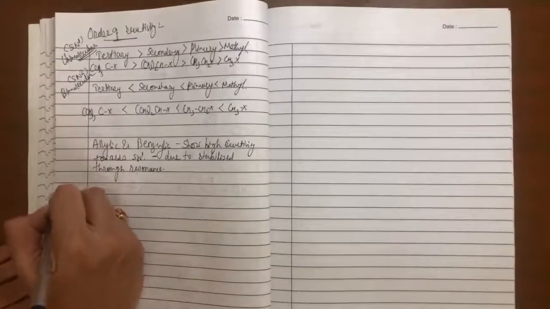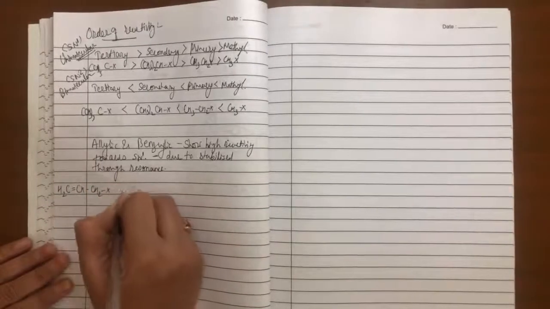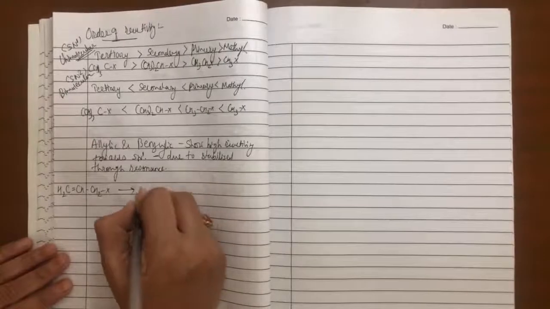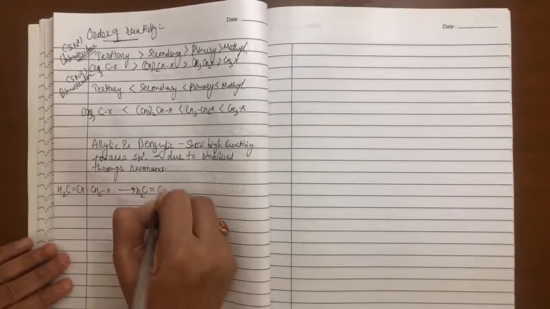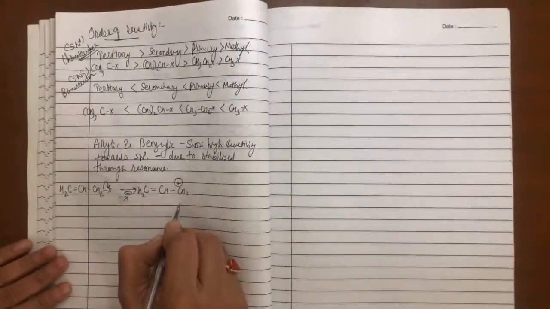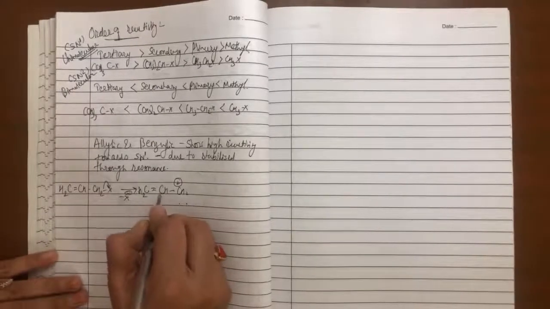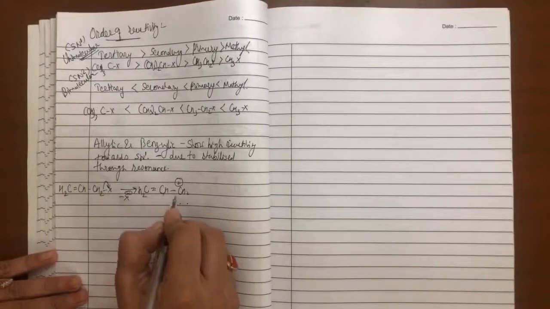If I have allylic halide, that is CH2=CH-CH2X. When this gets cleaved, minus X, the carbocation formed is CH2=CH-CH2+. Now how is this carbocation stabilized? The pi bond shifts from carbons 1 and 2 to carbons 2 and 3.